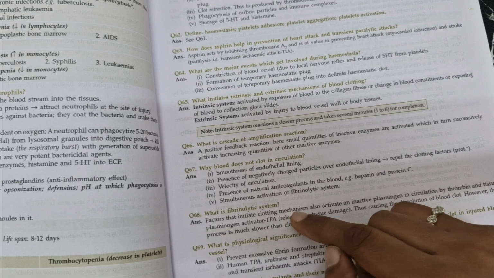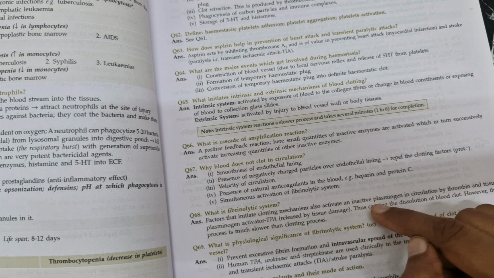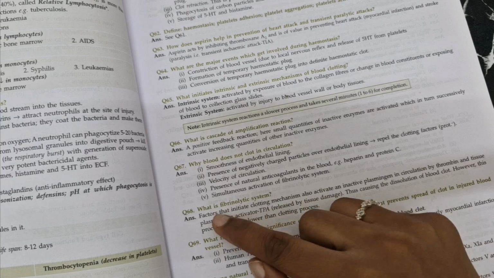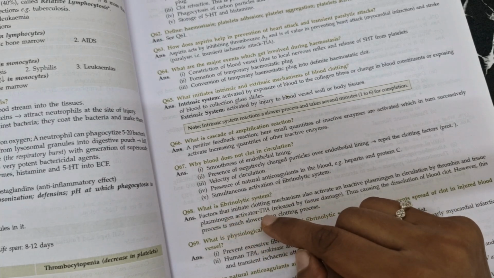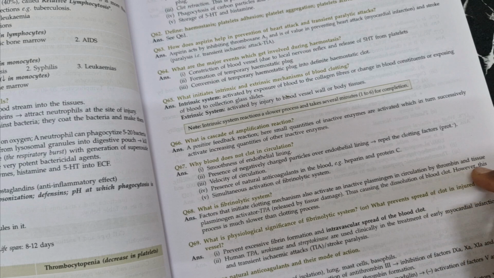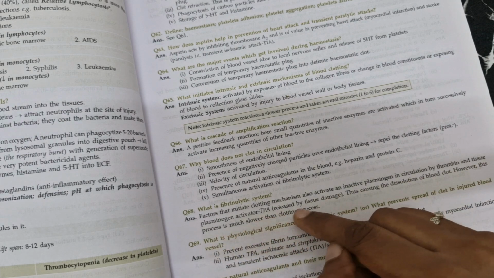Factors that initiate the clotting mechanism also activate the inactive plasminogen in circulation, by thrombin and tissue plasminogen activator, that is TPA, released by the tissue damage, thus causing the dissolution of the blood clot. However, this process is much slower than the clotting process.